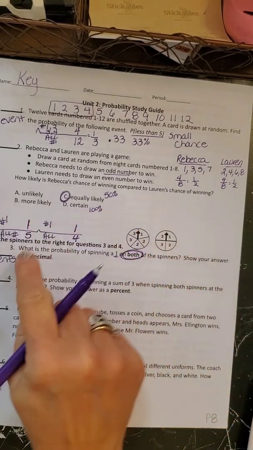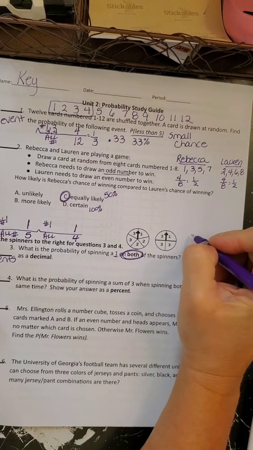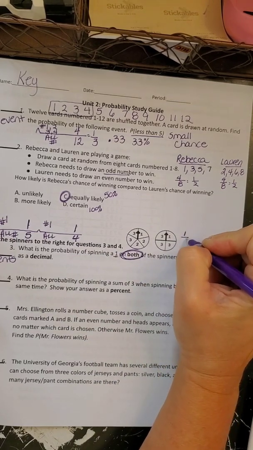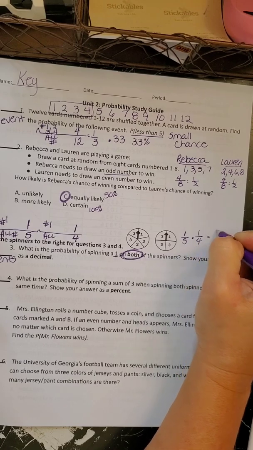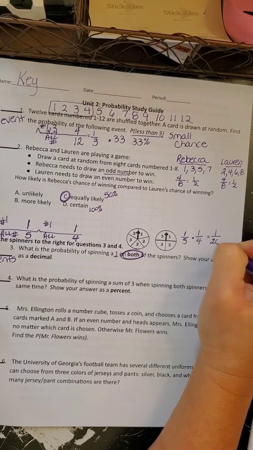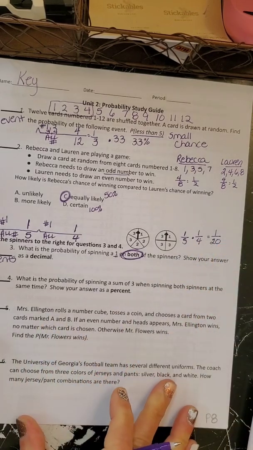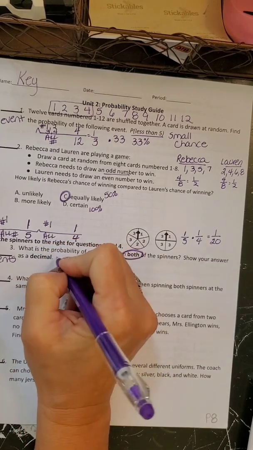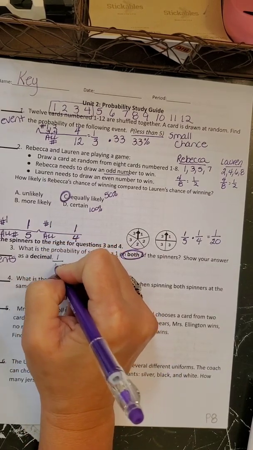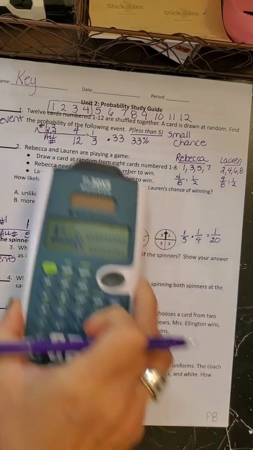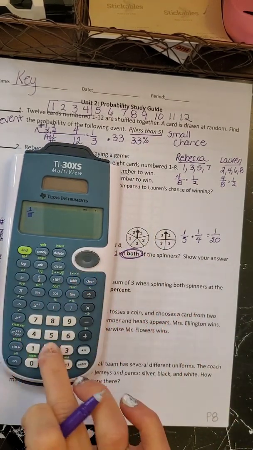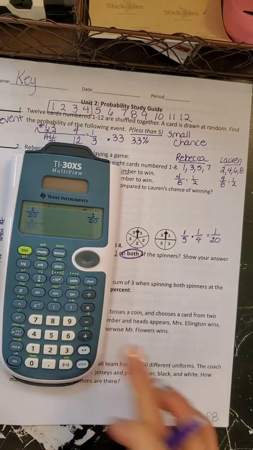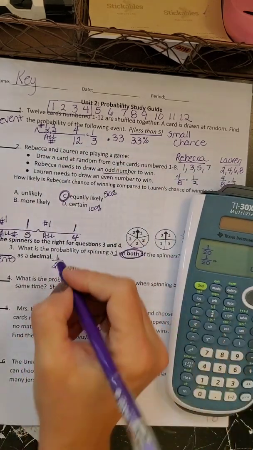And remember, when we have multiple events, we multiply. So 1/5 times 1/4 is 1/20. Okay, so 1/20. Now let's go ahead and change that to a decimal. It's 0.05.